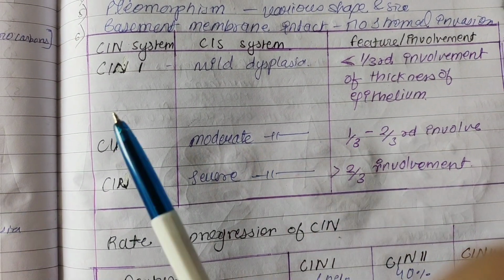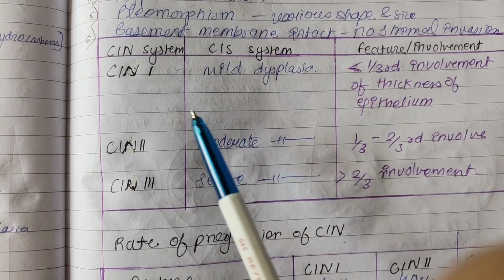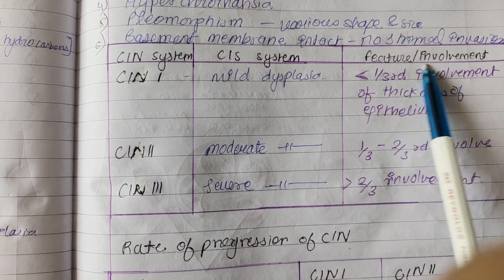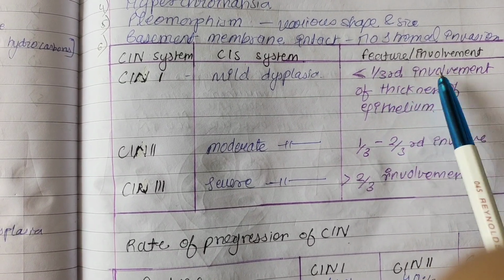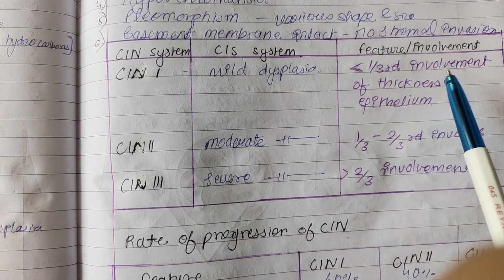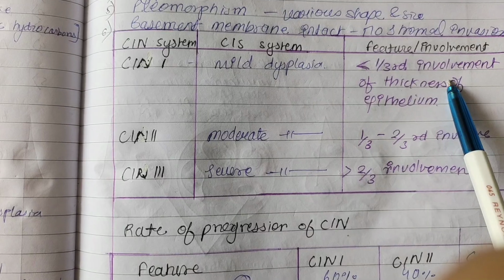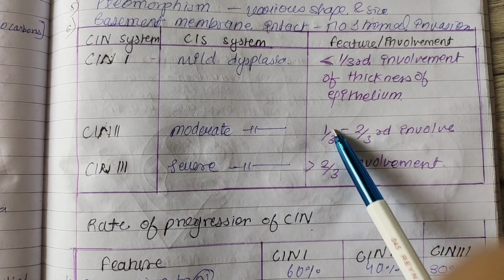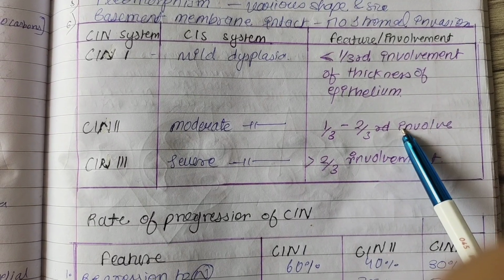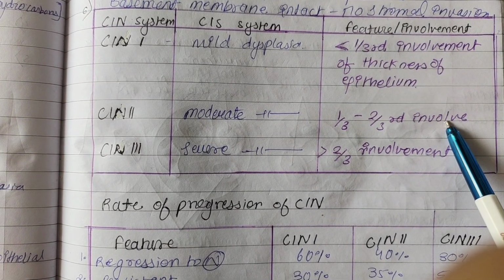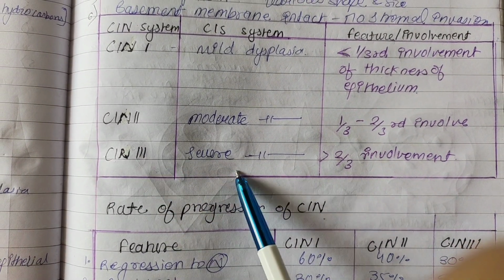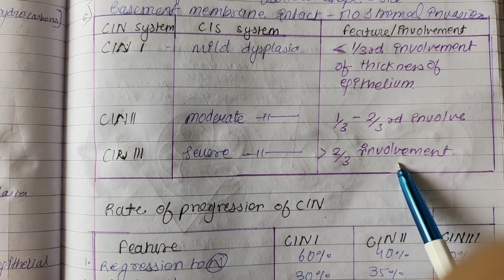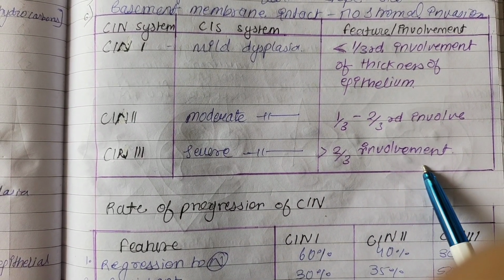Now we will comparatively study both systems, CIN and CIS system. In CIN I, mild dysplasia, less than 1/3 of the thickness of epithelium is involved with atypical cells. In CIN II, we will see moderate dysplasia, meaning 1/3 to 2/3 of the epithelium is involved with atypical cells, and in CIN III, we will see severe dysplasia, or more than 2/3 of the epithelium is involved with atypical cells.